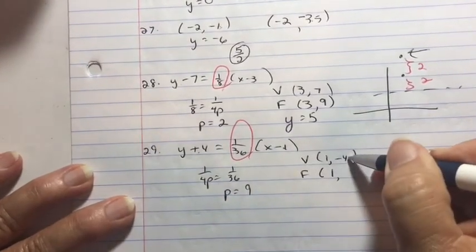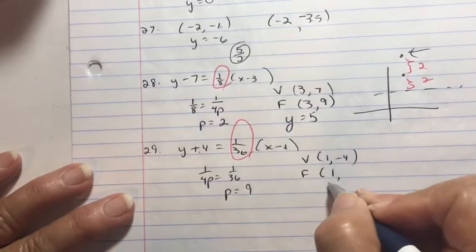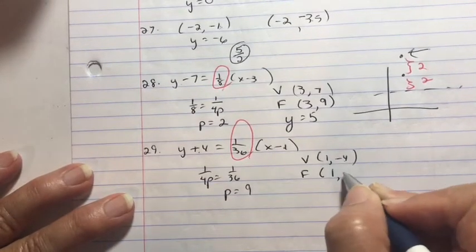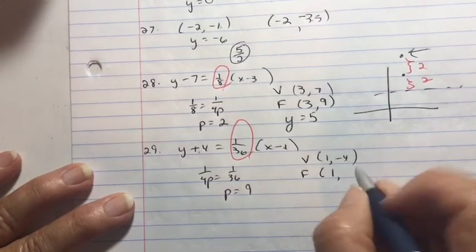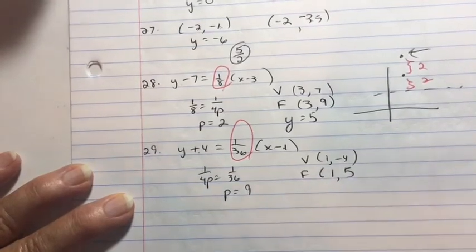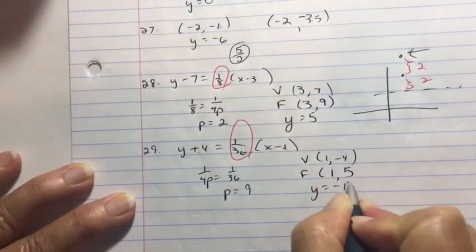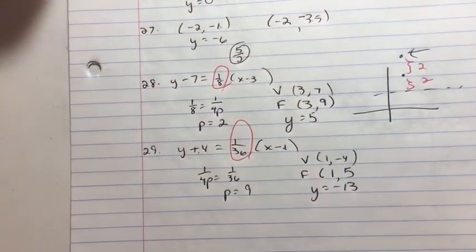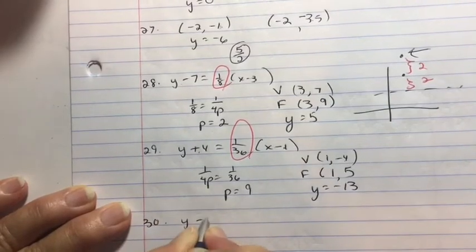So you've got to go 9 below for the directrix and 9 above for the focus. So -4 plus 9 is 5. Minus 4 gives you -13. Okay. 30.